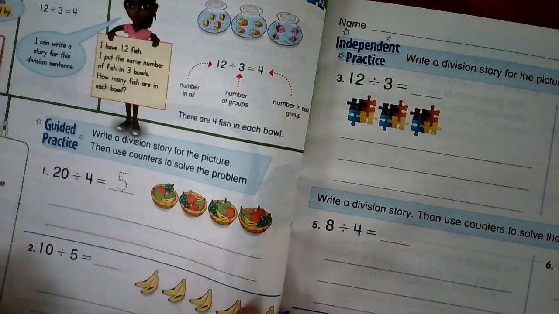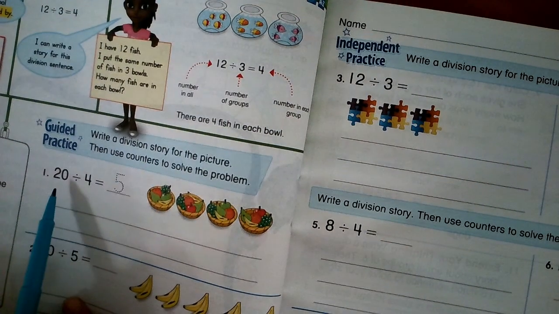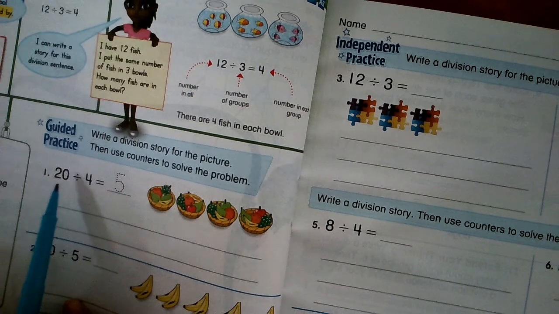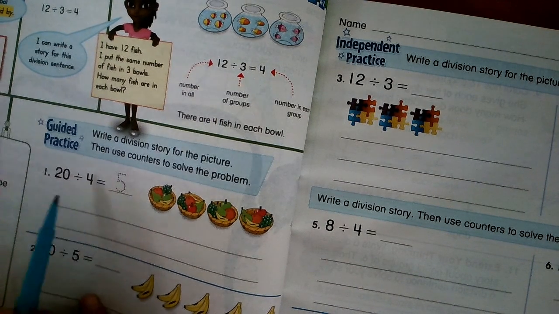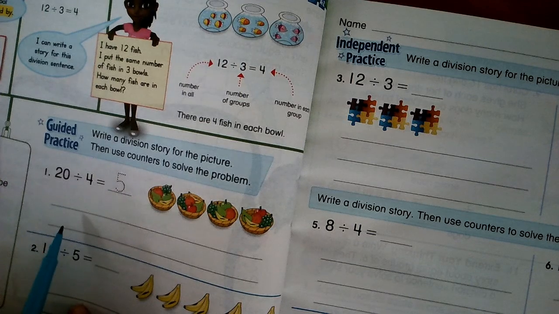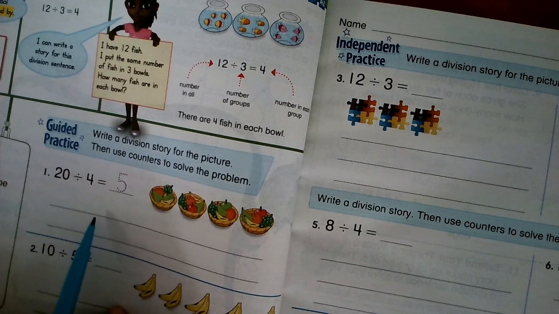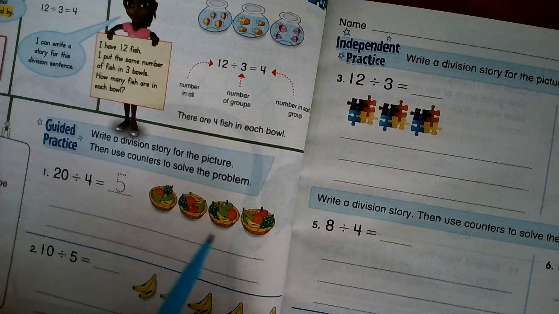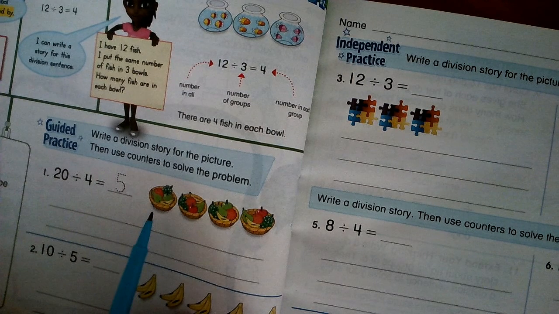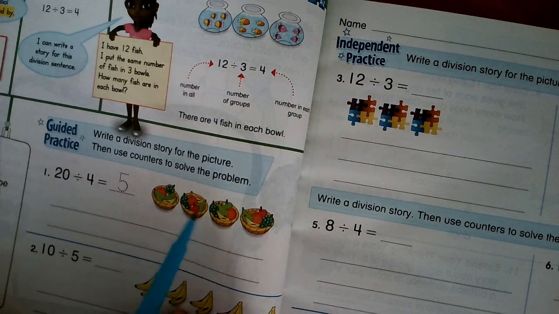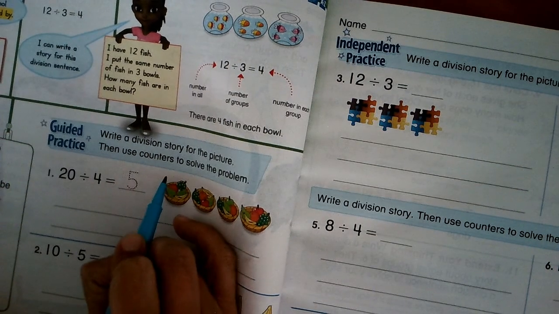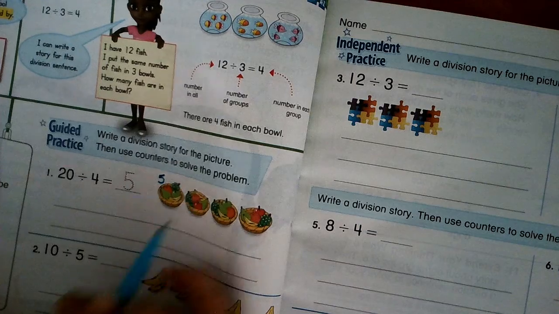So on number 1, you have a division sentence, and it's 20 divided by 4 equals 5. You need to think of a story problem that you can write using this equation. And if you see that you already have the pictures, so you have 4 baskets, and each basket has 5 fruits.